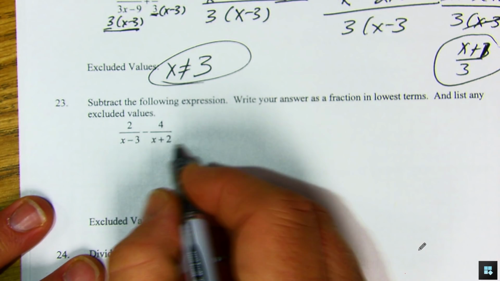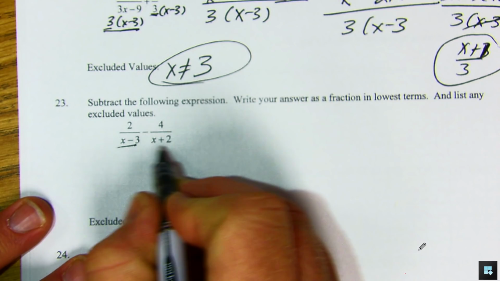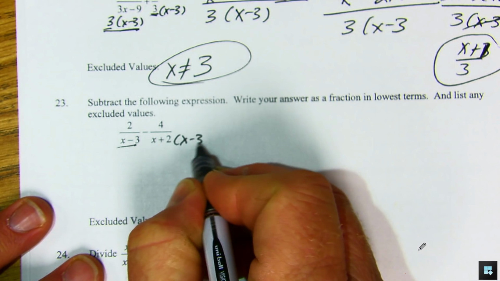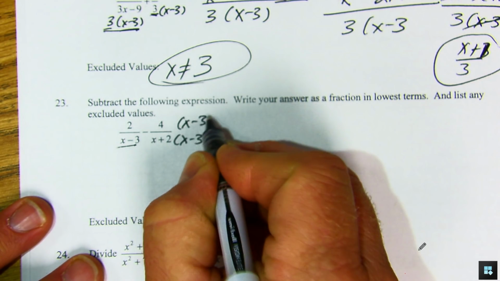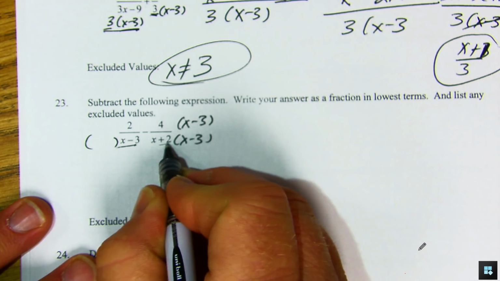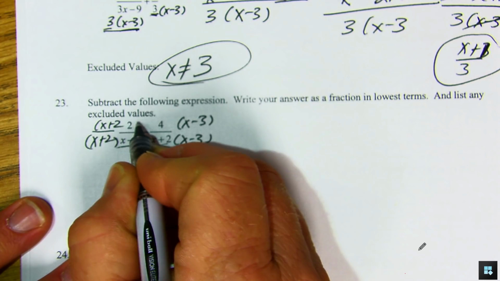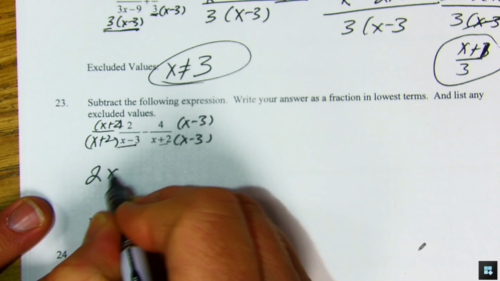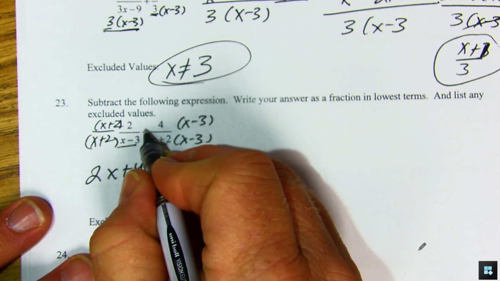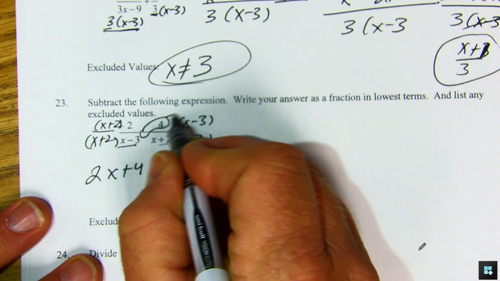All right, subtract the following. Again, we need common denominators. So what does this guy have? This one doesn't. An x minus 3. So multiply top and bottom. Now we need to multiply this guy by x plus 2, top and bottom. Distribute in. Gives us 2x plus 4. Distribute in a negative 4.